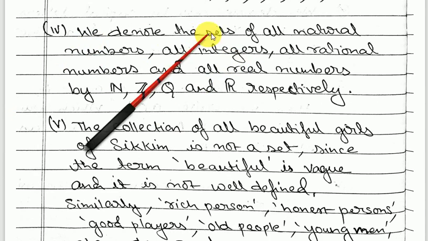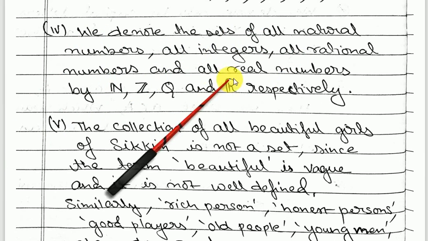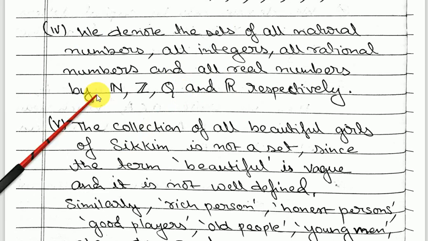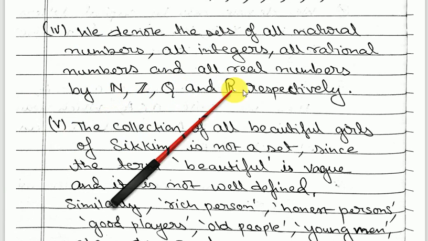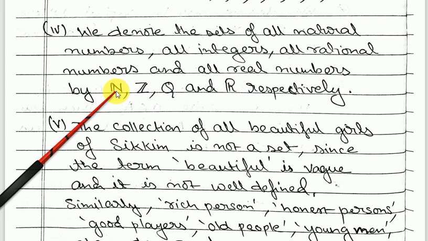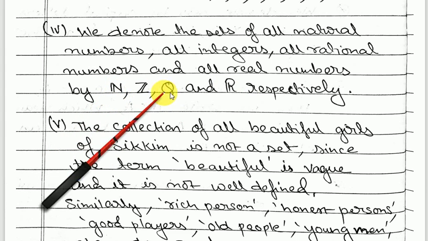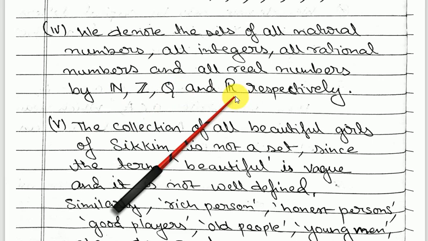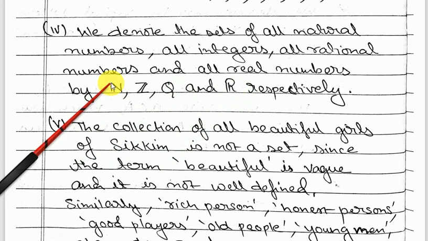Next, we denote the set of all natural numbers, all integers, all rational numbers, and all real numbers by these symbols. In class 10 itself, I think most of you have come across these symbols. So this N is for natural, this Z is for integers, this Q is for rational, and R is for real numbers.